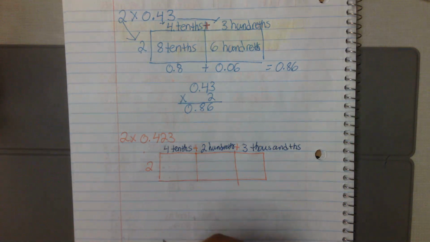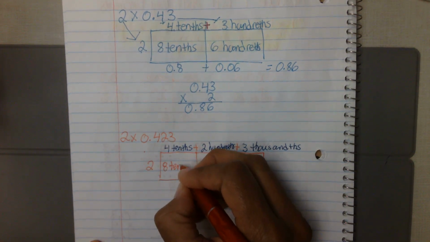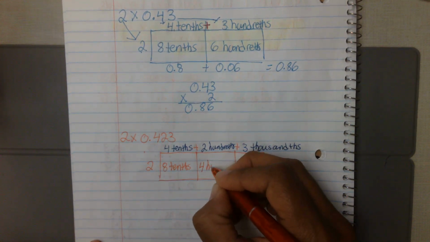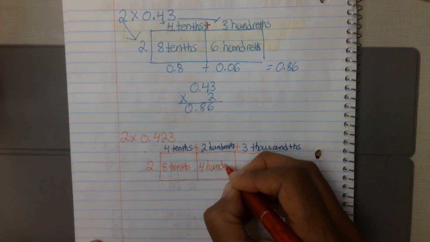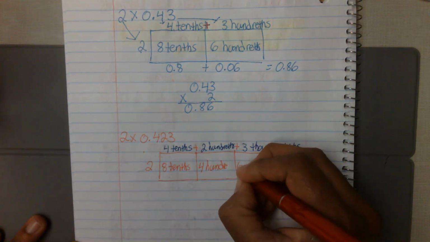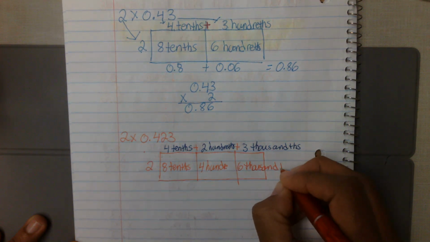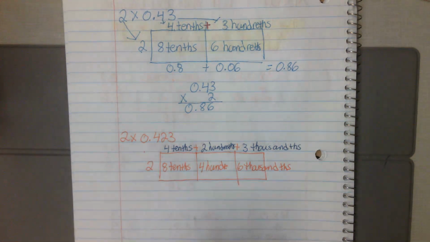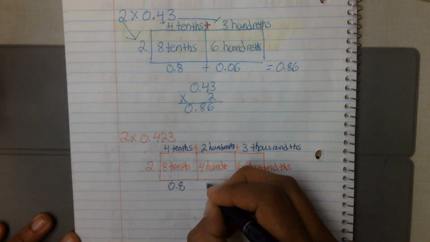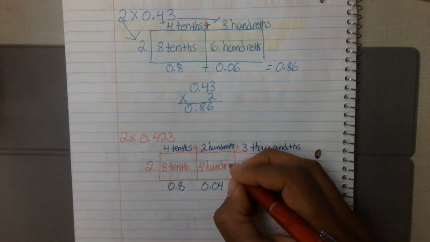Now I'm going to just multiply. What is 2 times 4? That is 8/10. 2 times 2, 4/100ths. Just bring the units down. And 2 times 3 is 6/1000ths. You can go outside the box there if you need to. And then we're going to put it in standard form. Well, this looks like 8/10. This is 4/100ths. Oops, I forgot my THS there.